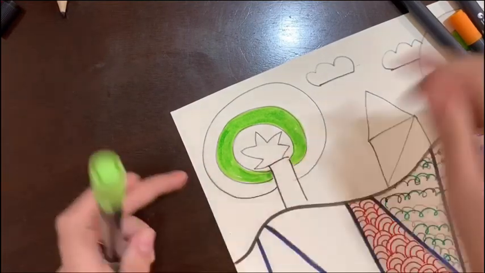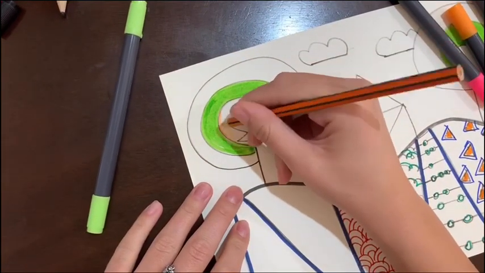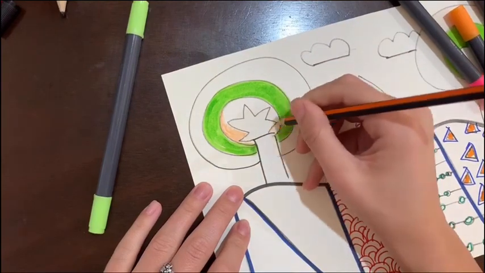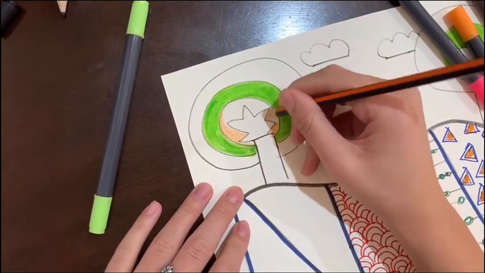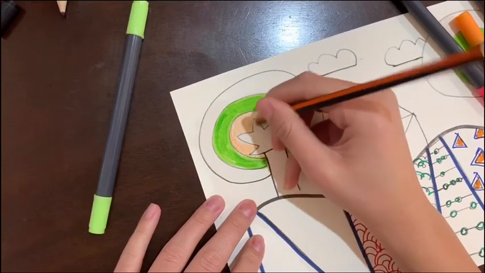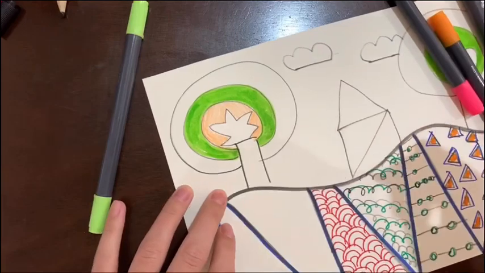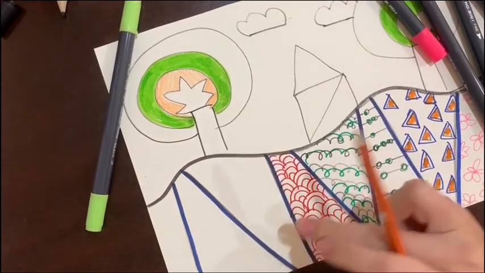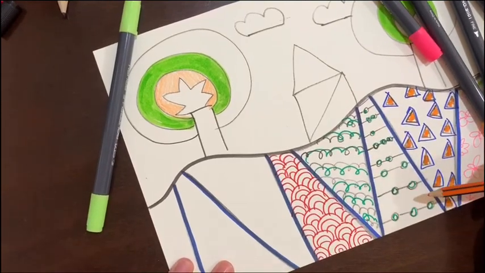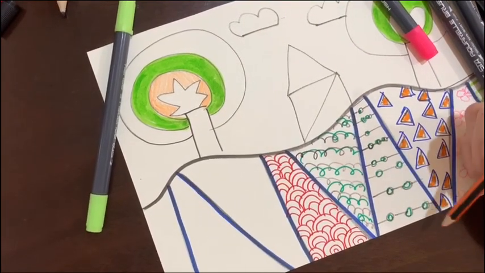You can also use pencil colors. I will use it here. Or watercolors, whatever you prefer. Pastel colors, no problem. But I think markers are the best for this part, for example. Or you can do background in with pencil colors.